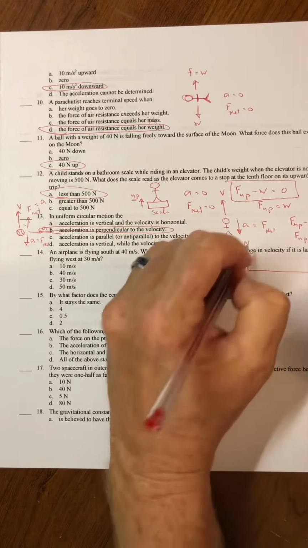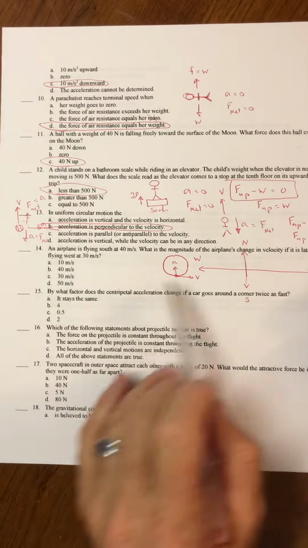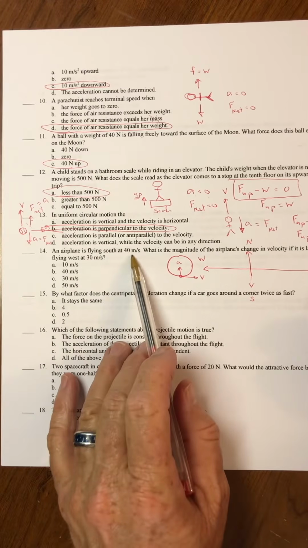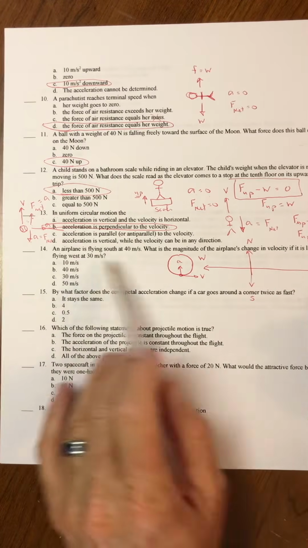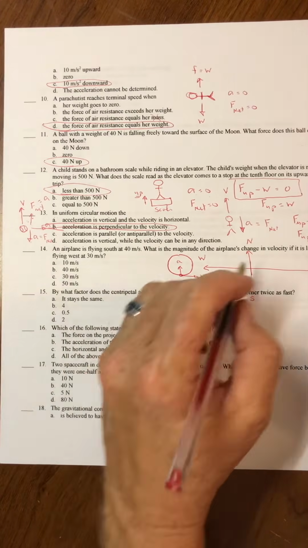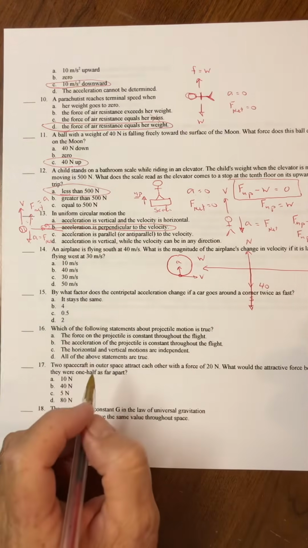I don't think we'll need the north and south, but those go on the y-axis. So here's our compass rose. It says an airplane is, oh no, south, and then west. Oh, we do need a south. Okay, my bad. An airplane is flying south. So we have this original 40.